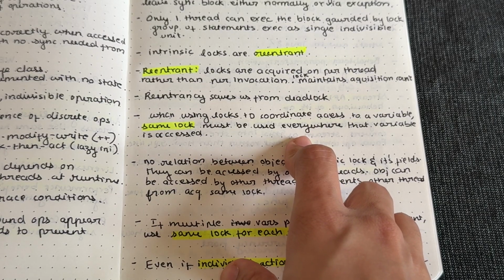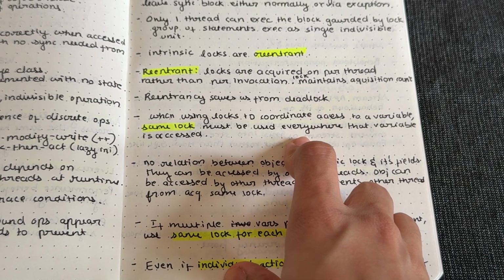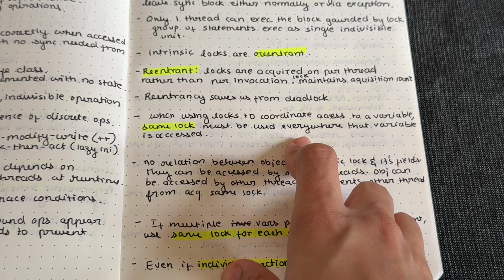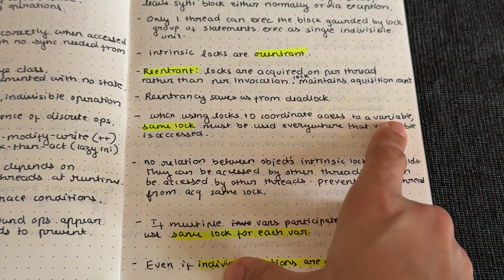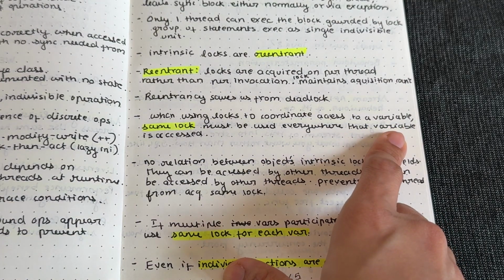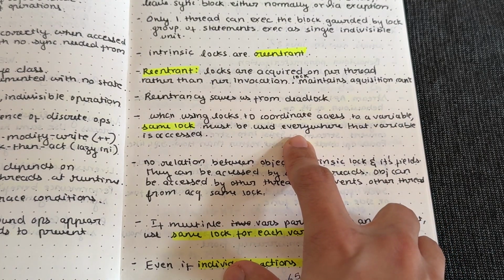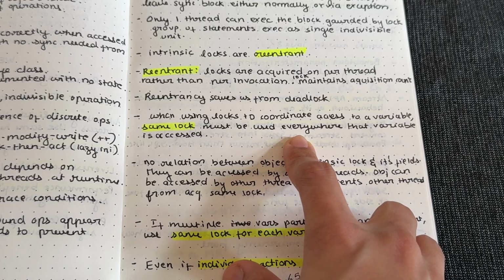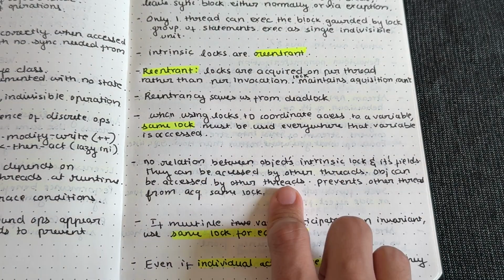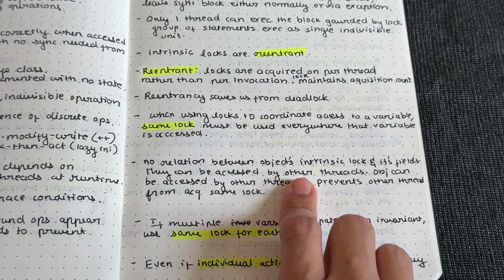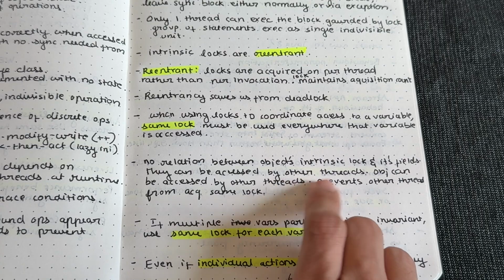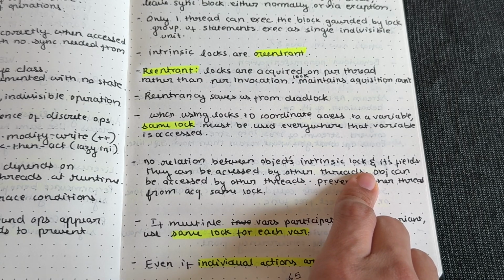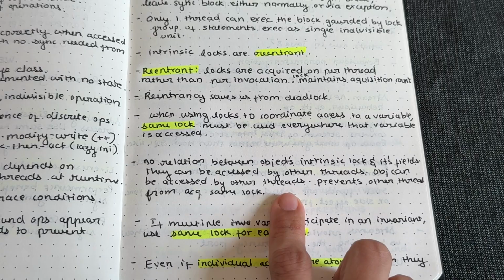As we saw, thread safety is more about data than about code. So if I'm using a lock to coordinate access to a certain variable, that same lock must be used everywhere that variable is accessed. You can't use two different locks for it. That will again create data inconsistency. There is another point. If my thread has a lock of some object, that doesn't mean other threads can't access that object's fields. There is no relation between the object's intrinsic lock and the fields it contains. So the object can be accessed by many threads, but the lock is owned by one thread only.